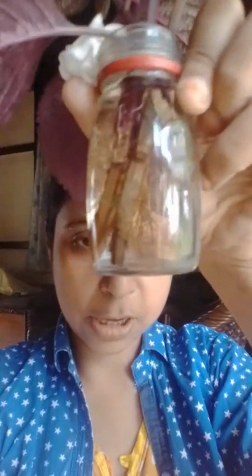In order to provide that oxygen more, we keep the cuttings in transparent bottles. Can you see? Roots have grown and I had kept it in a transparent bottle. I also used to keep some plants in this opaque one, but I used to change the water so that the roots can get that oxygen.